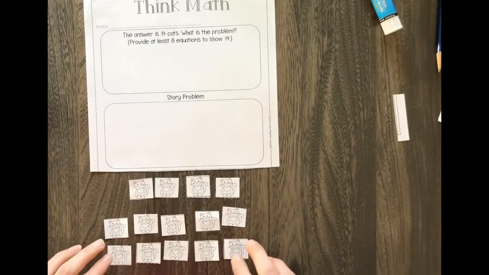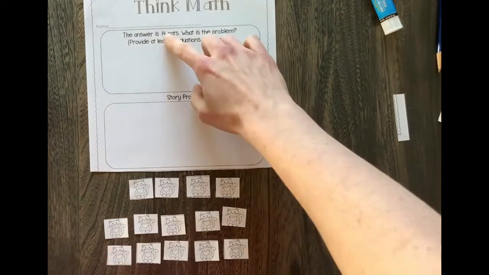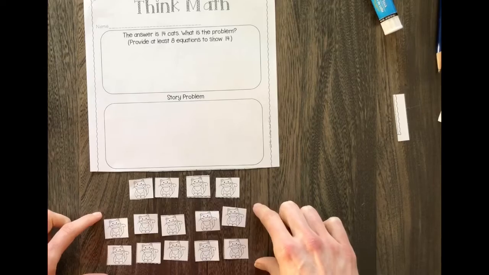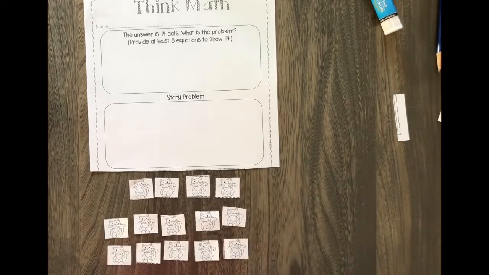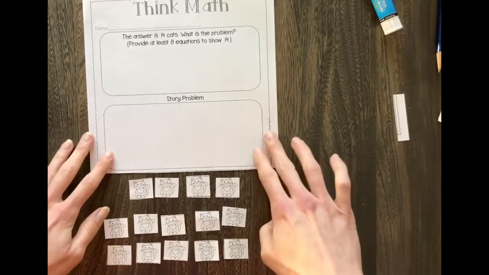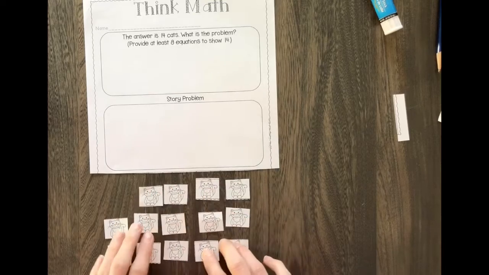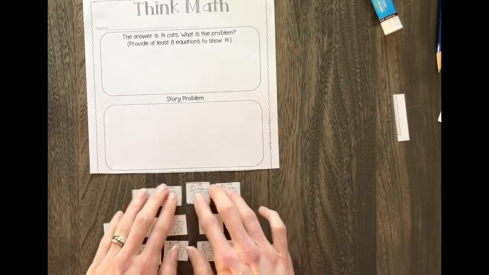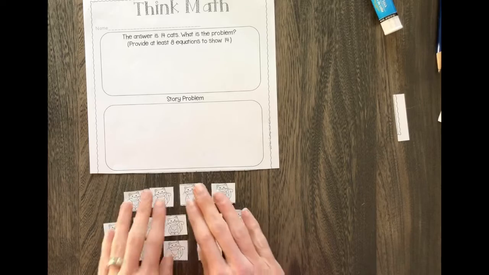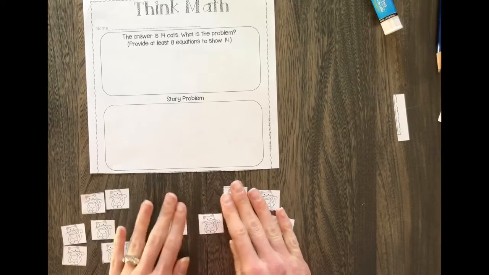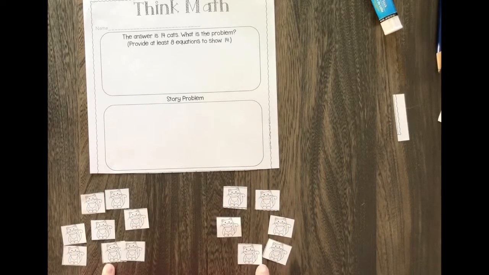Now that I have my pieces cut out, I want to double check that I have the whole number that I'm starting with, 14. So I made a 10 frame with mine plus 4 more, which I know is 14. So the easiest way to do this is just put them in a pile and split them into 2 different groups, and then add your 2 groups together.